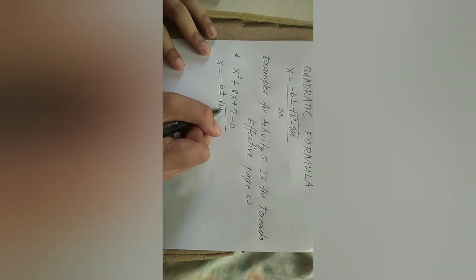So, pag quadratic equation, meron po tayong two solution sets. So, dalawang x sub 1 and x sub 2. So, using the quadratic formula, mahanap po natin yung ating solution set. So, x is equal to negative b plus or minus the square root of b squared minus 4ac divided by 2a.